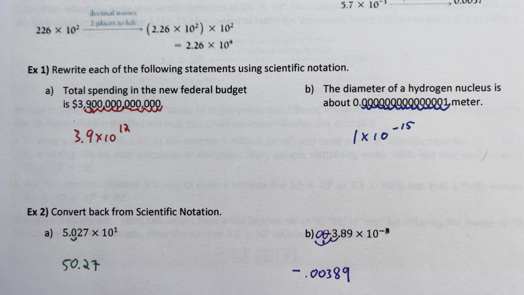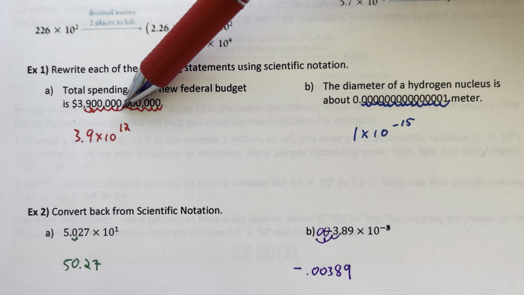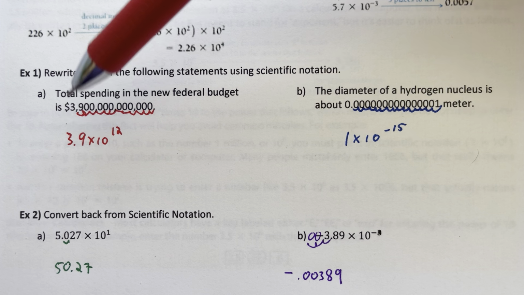Now, just a little side note, one of the nice things about these larger numbers is we put commas every 3 numbers. So if you've got a large number like this, you can count the commas in groups of 3, and it'll save us some time. So for example, 3, 6, 9, 12.